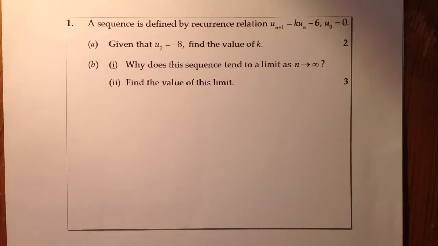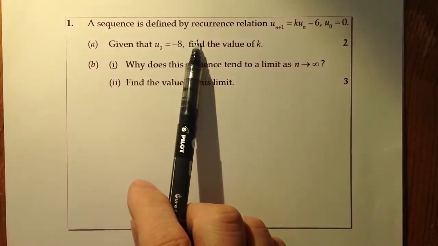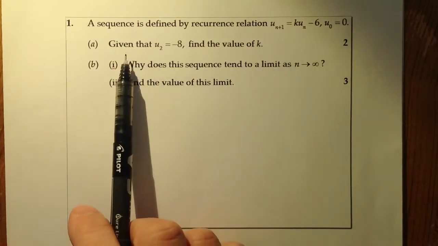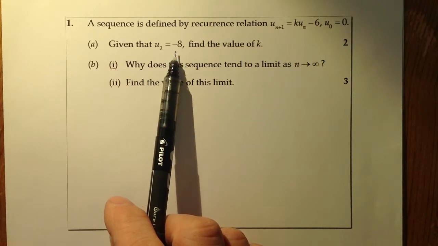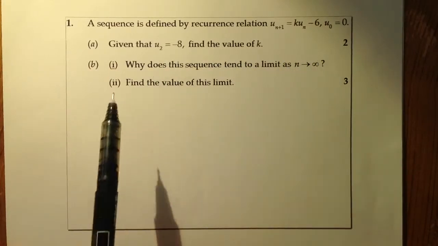This is Higher, practice paper D, and we're looking at question 1 in the calculator paper. A sequence is defined by a recurrence relation as follows here. Part A, given that u2 is equal to -8, find the value of k. 2 marks for this one here.